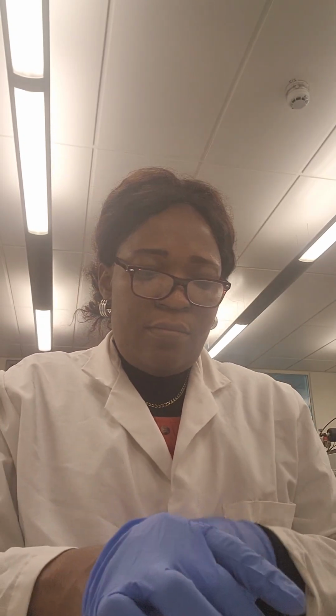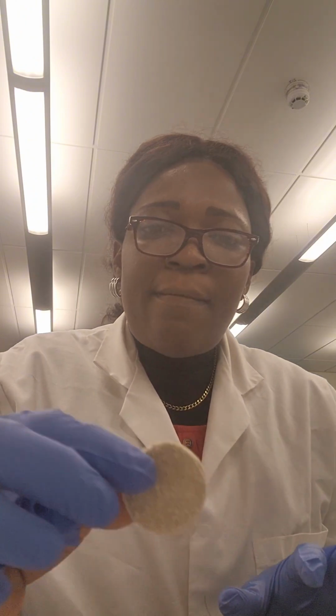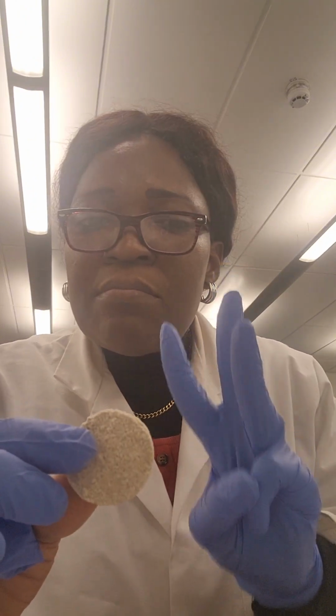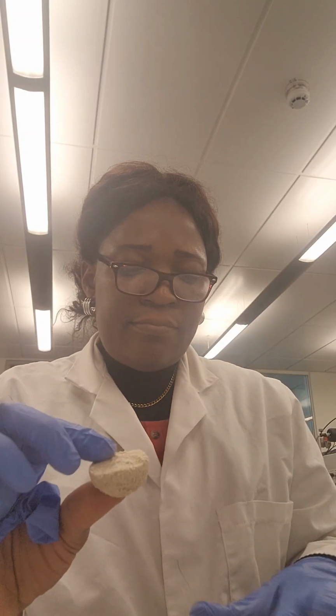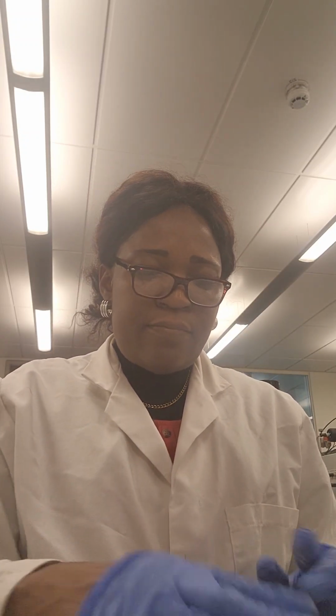So you see the two colors. One is really looking lighter, the one at 800 compared to the one at 700. So this is the third one, the one I melted at 900 degrees Celsius. You see at this point, oh, it's just like solid.